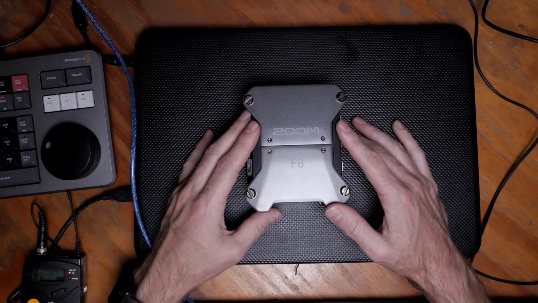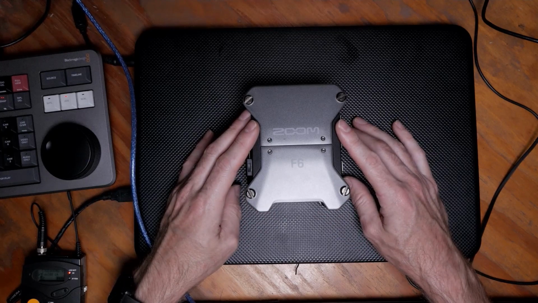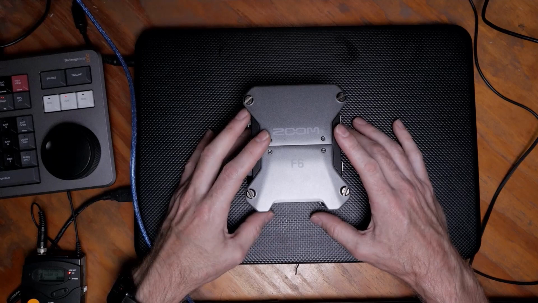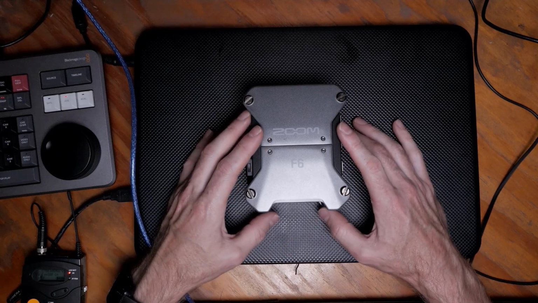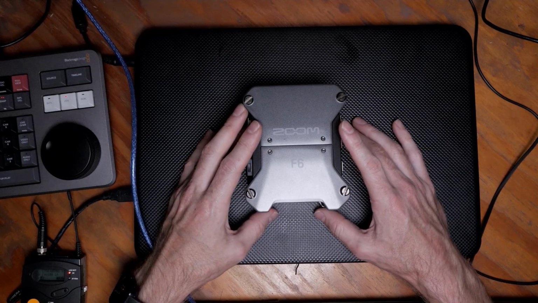There's a lot more information on the internet on 32-bit float and the Zoom F6, and all of its capabilities. A lot of videos go into that, so you're more than welcome to look that up if you are interested.